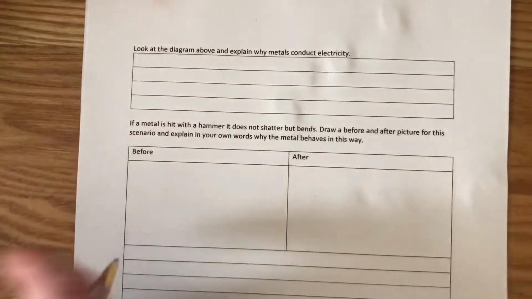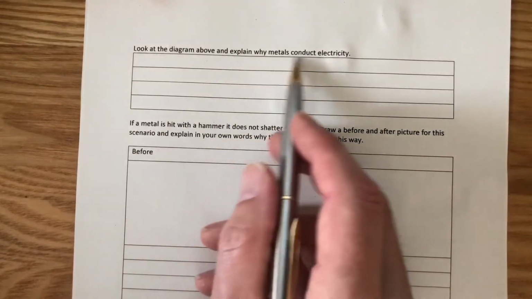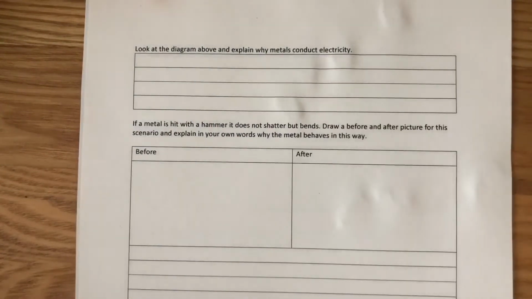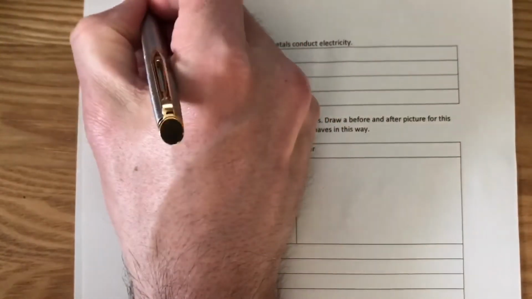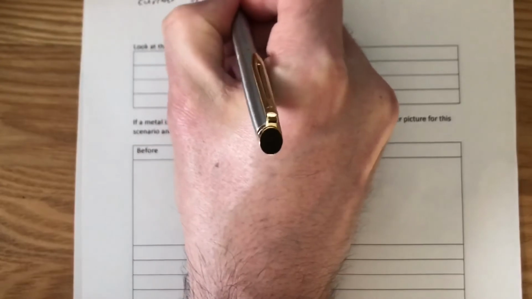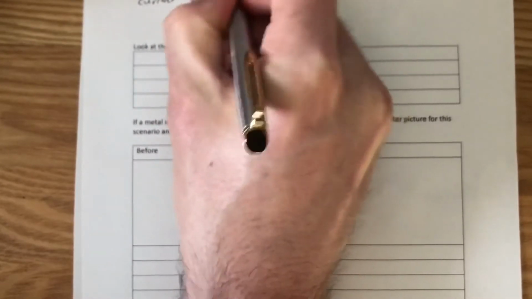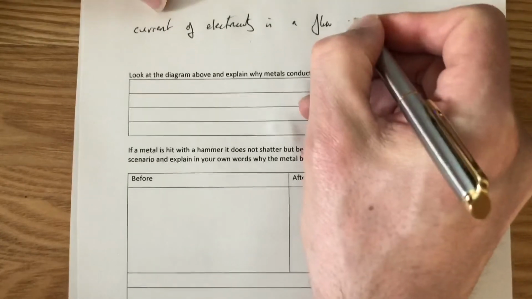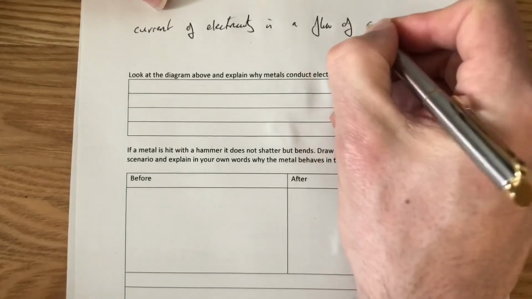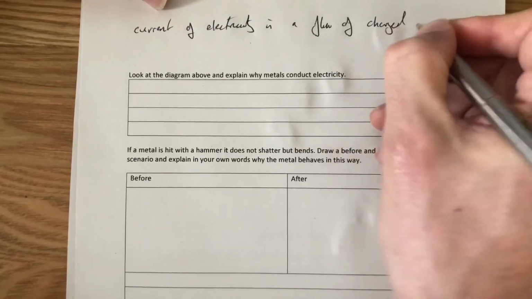Look at the diagram above, it's actually on the other page, isn't it? And explain why metals conduct electricity. Why do metals conduct electricity? Well, to answer that, we have to remember what a current of electricity is. A current of electricity is a flow of charged particles.